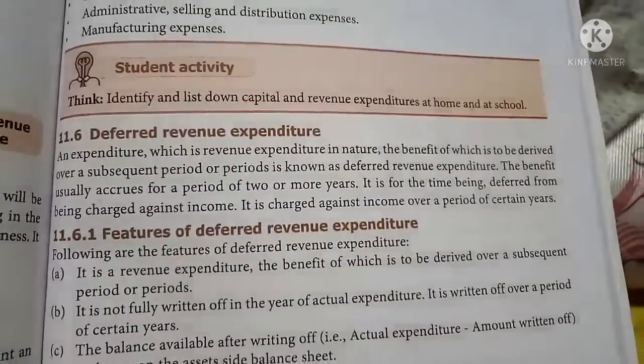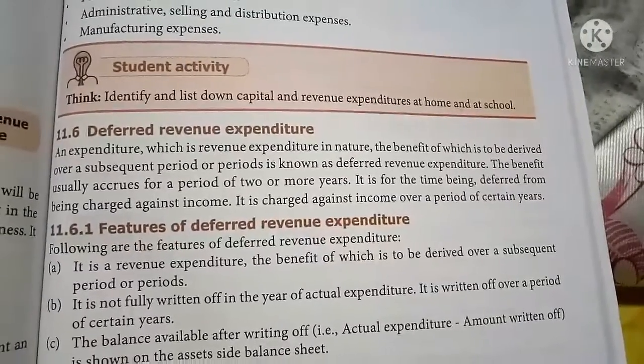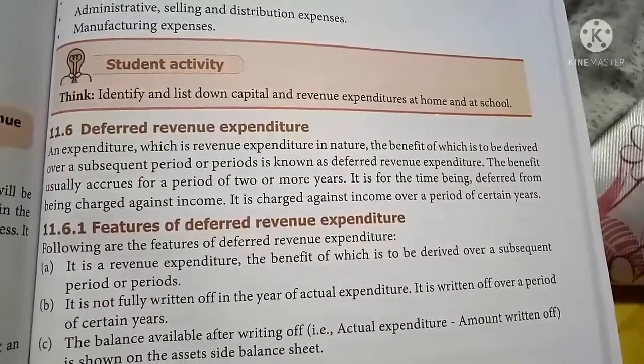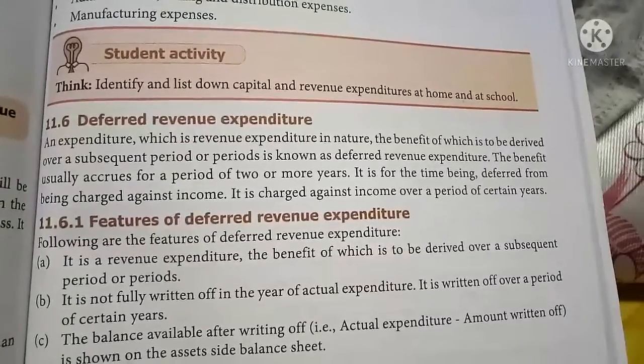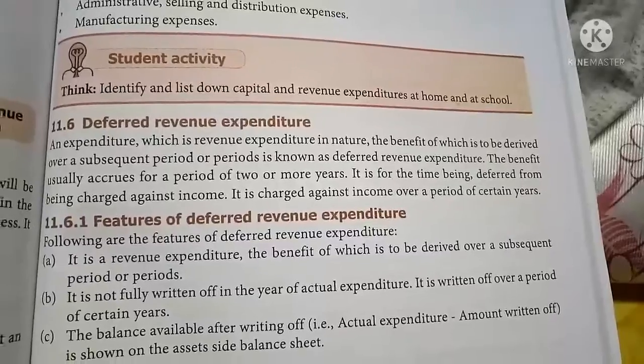And deferred revenue expenditure is an expenditure which is revenue expenditure in nature, but the benefit of which is to be derived over a subsequent period or periods. It is known as deferred revenue expenditure.